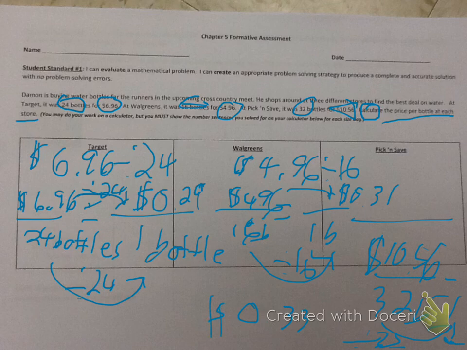So I ask myself which one's the better buy. I have 29 cents, 31 cents, or 33 cents. 29 cents is the better buy, so Target would be my better buy for the water. So that is student standard number 1, problem solving. A couple of different strategies to solve those problems. Just simply looking at the problem and realizing I need to divide, or using proportions to help me understand what I have to do. So thank you for watching, and practice those strategies.